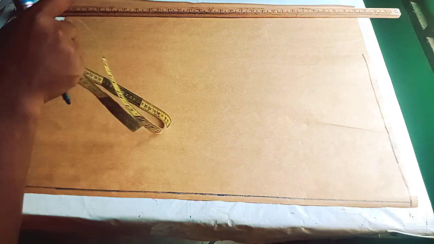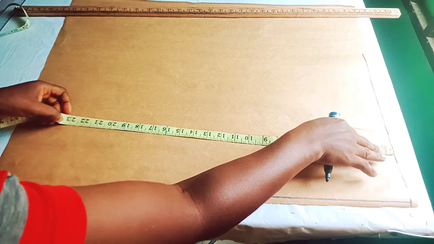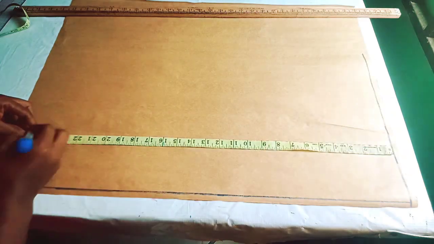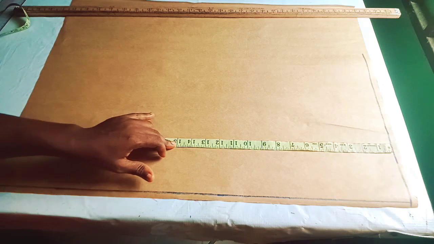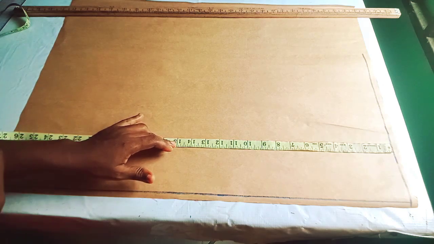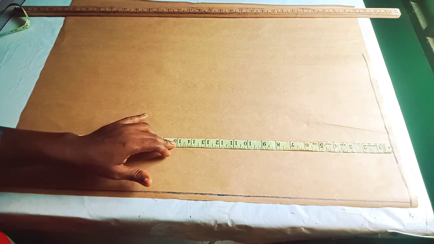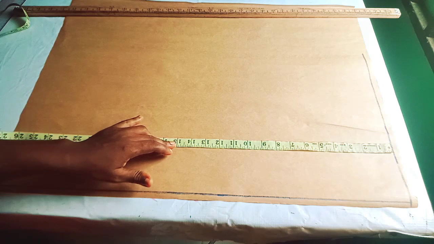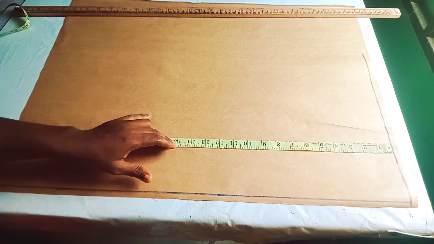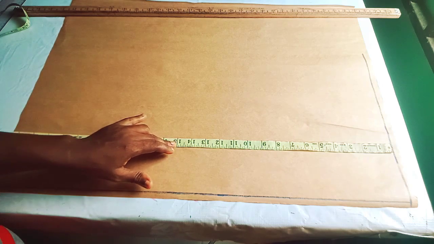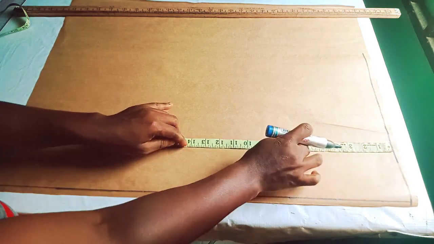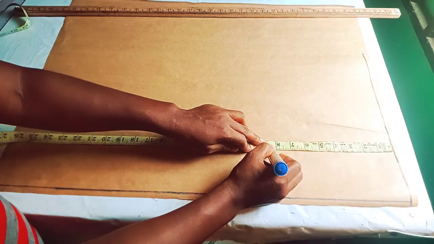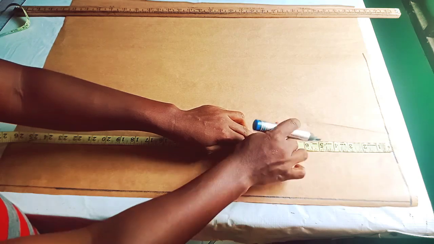The full length is 25. We'll mark 25 here. To get the chest line, we'll divide the bust by 6. Whatever we get, we'll add 1.5 inches. The bust here is 42. 42 divided by 6 will give us 7 inches, plus 1.5 will make it 8.5 inches. We'll mark 8.5 inches here.